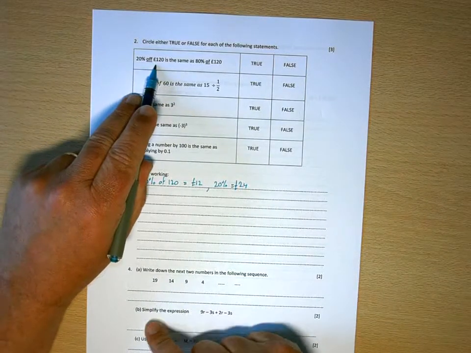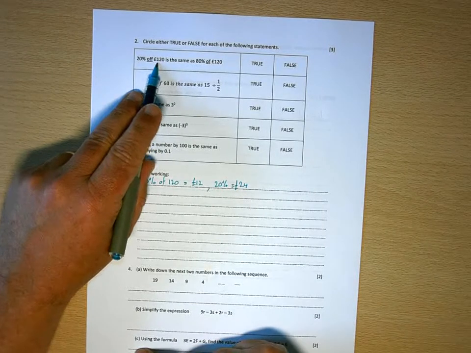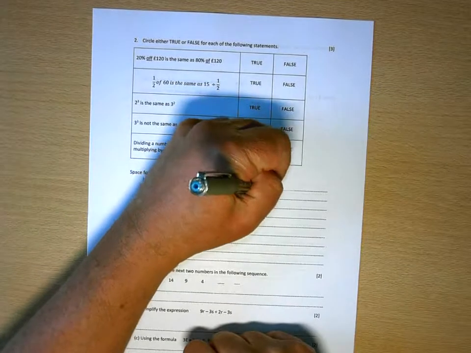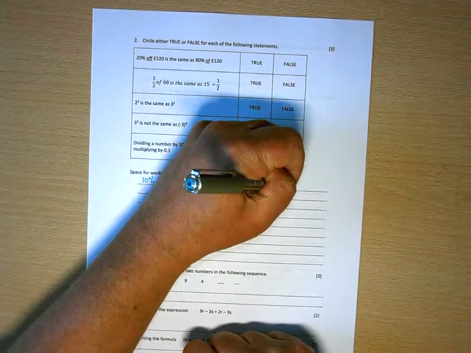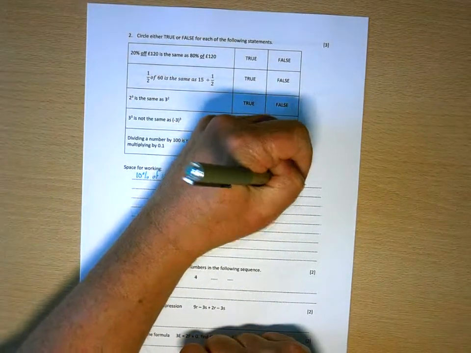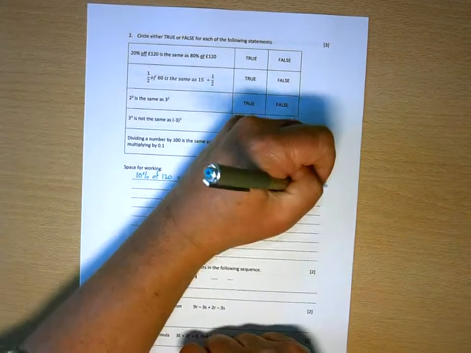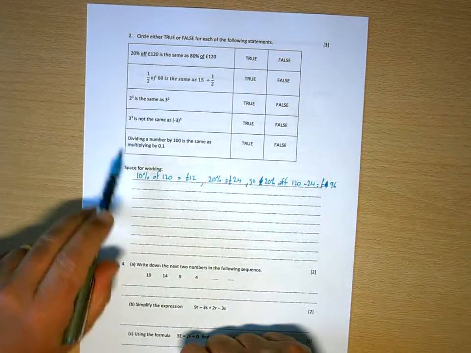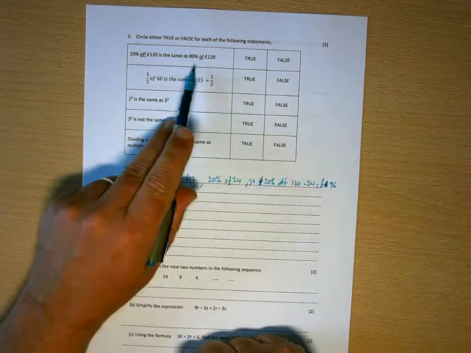So 20% off 120 means that you're reducing £120 by £24. So that'll be 120 less 24 equals, not 6, 96. So 20% off leaves you with £96.